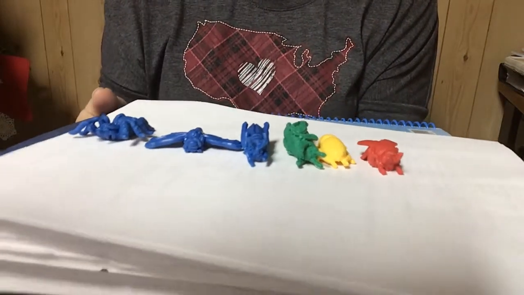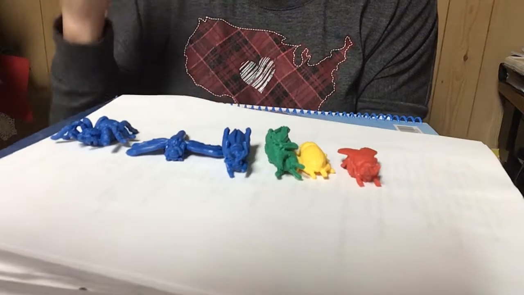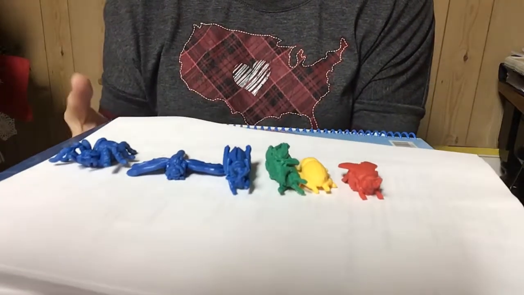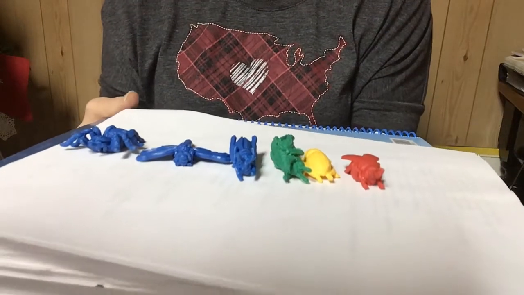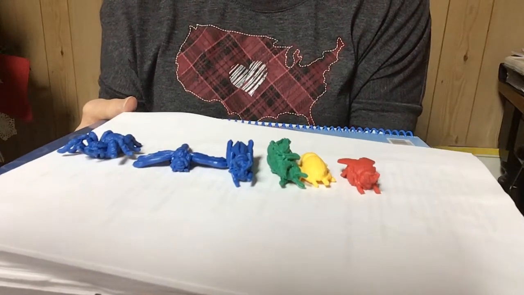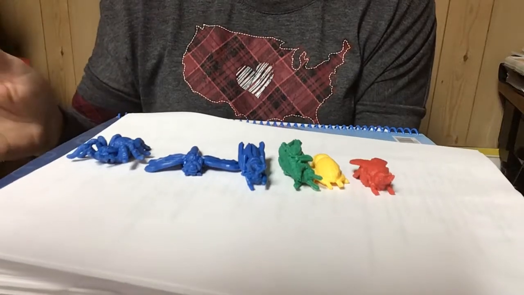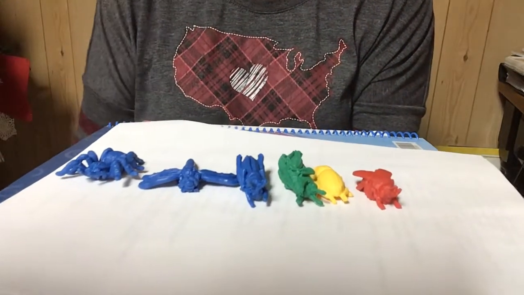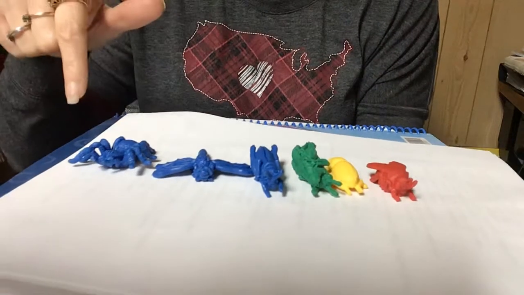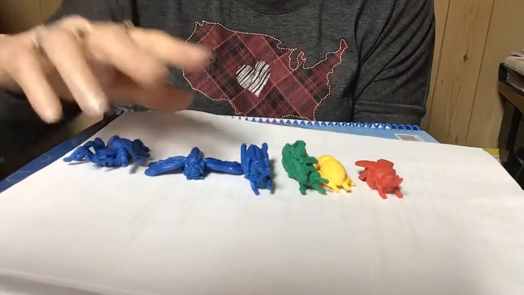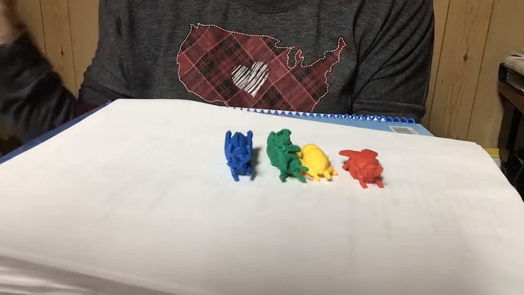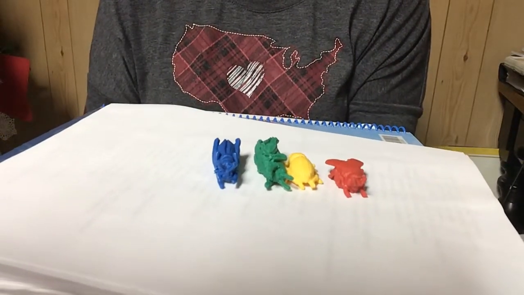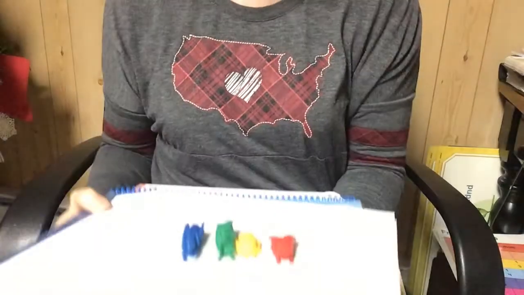What if I said, please take 1/3 of my bugs? Oh, 1/3 of 6. What you're going to do is you're going to divide by your denominator. What's the denominator in 1/3? 3. 6 bugs divided by 3 is 2. So that means I'm going to take 2 of the bugs. 1/3 of 6 is 2. All right, so that's what we're going to be doing today.